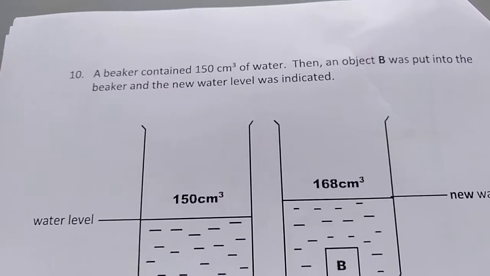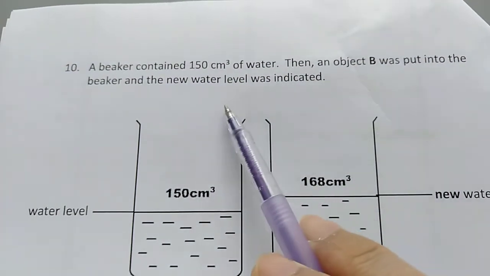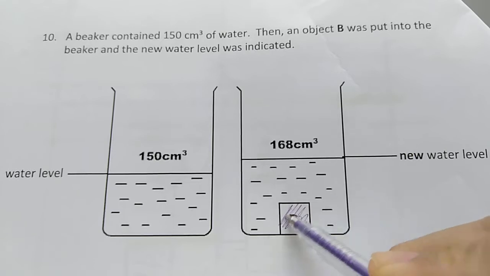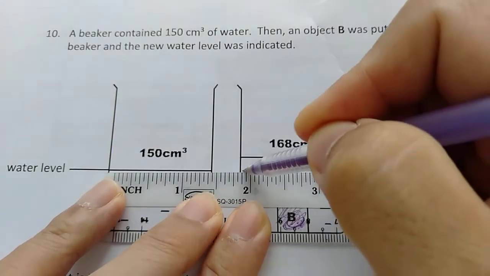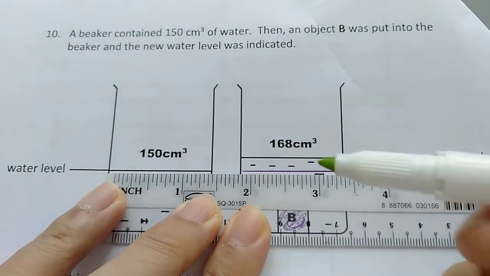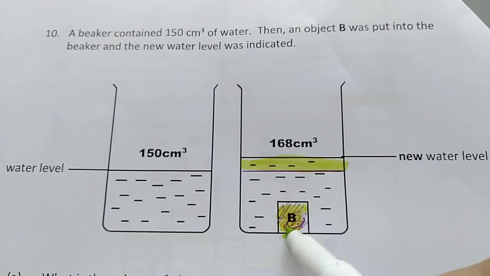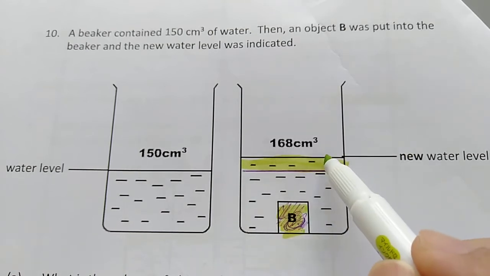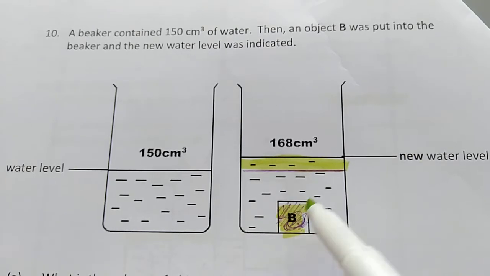Coming to the end, hanging there, okay? The beaker contains 150 cubic centimeter of water. Object B was placed inside. You can see it's a solid, right? And there's a new water level. Remember, solid has mass, occupies space, and since it occupies some space here, if this was the previous water level, therefore this difference here now, this volume of the water here must be the volume that this solid has occupied. So because this solid occupied this space here, alright, so the water level has to go up. Because this solid has displaced the water that was previously occupying the space here.